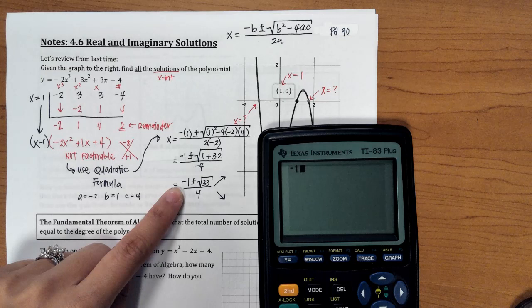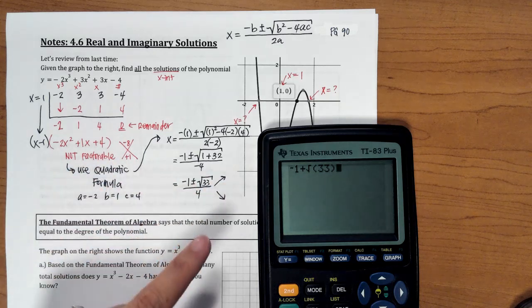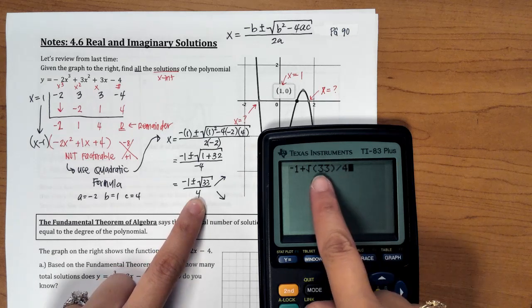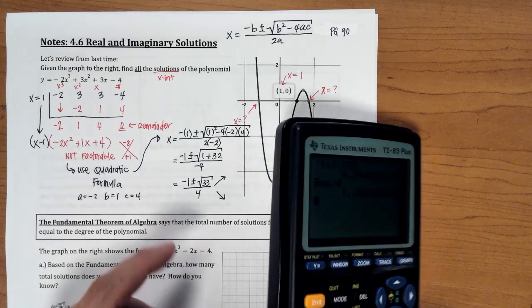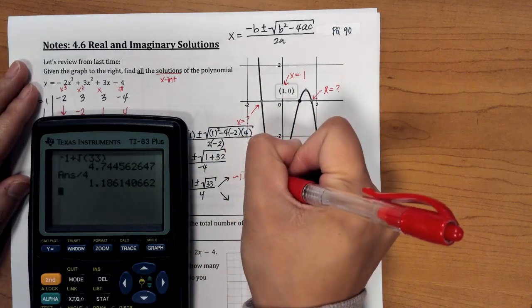So I'll do negative 1 plus square root 33. Your calculator does not have a plus or minus button. I'm going to hit enter because I want the whole thing divided by 4. If I do divide by 4 here, I'm only dividing the square root by 4. So I'm going to delete those two. That's what I get, and I divide by 4. So one of our answers is approximately 1.19.